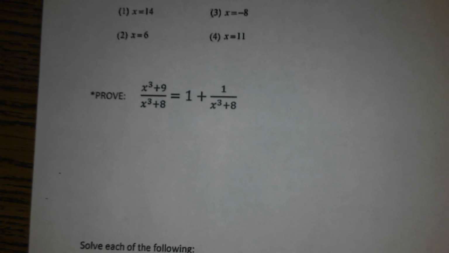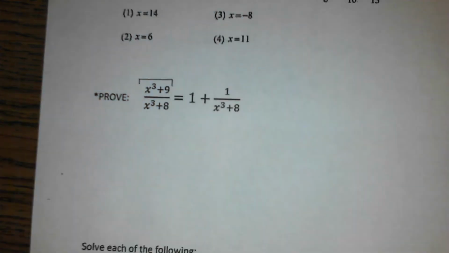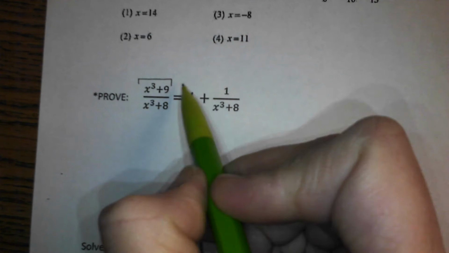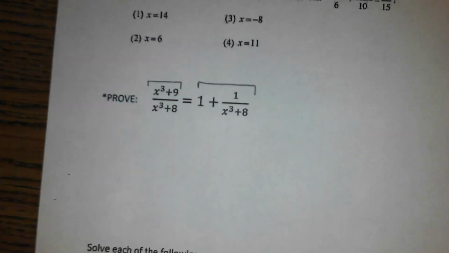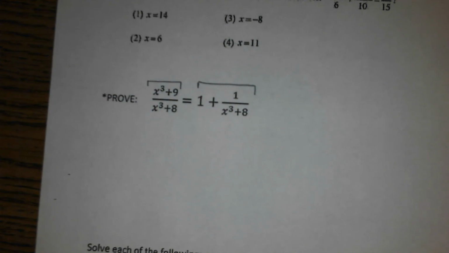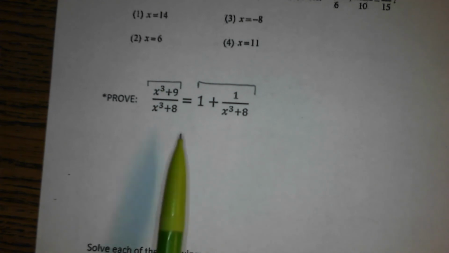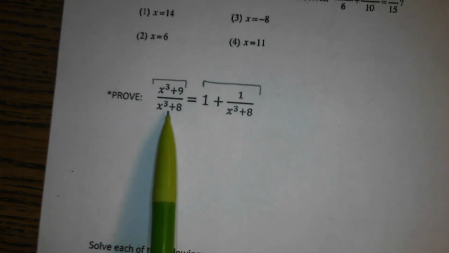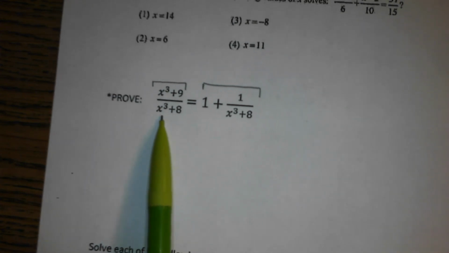But this is a rational proof. And what's the two-step process for proving? Right, simplify the left, simplify the right, and then cross your fingers that they're equal, right? What do you make of the left-hand side? How would we simplify this?